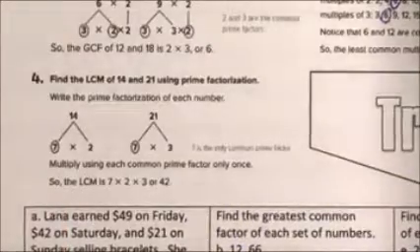You can use any of the 3 methods to find least common multiple, and you can use any of the methods to find GCF. So now you try the try it problems at the bottom of the page. Pause the video. When you're done, we'll go over them together.